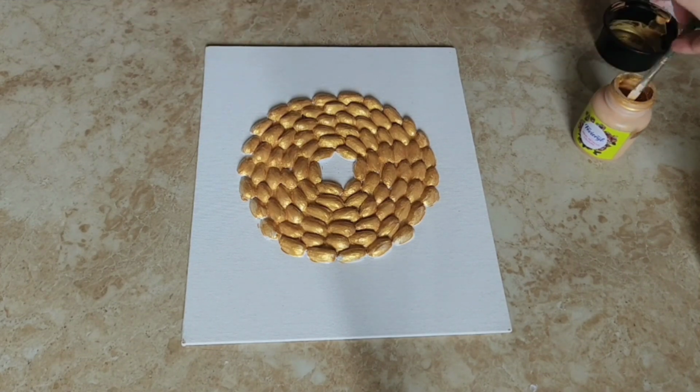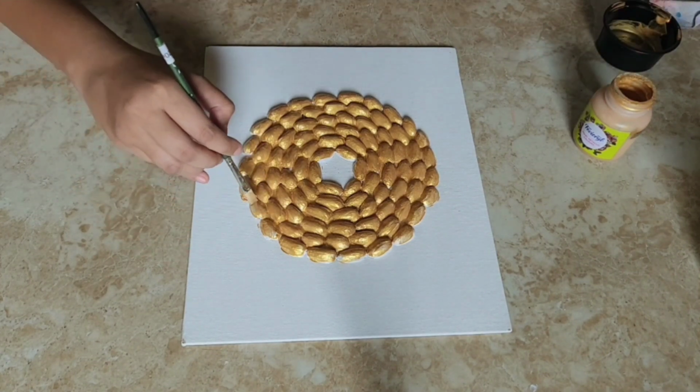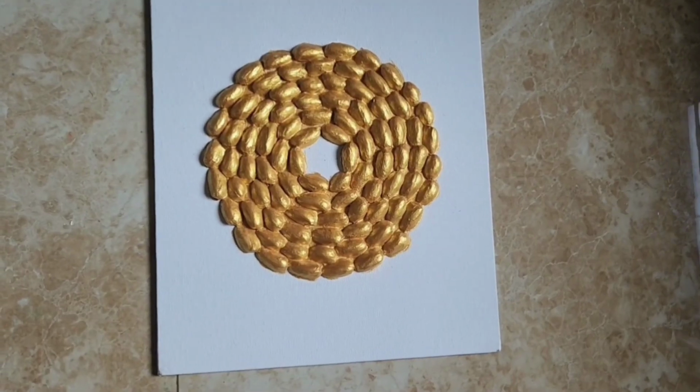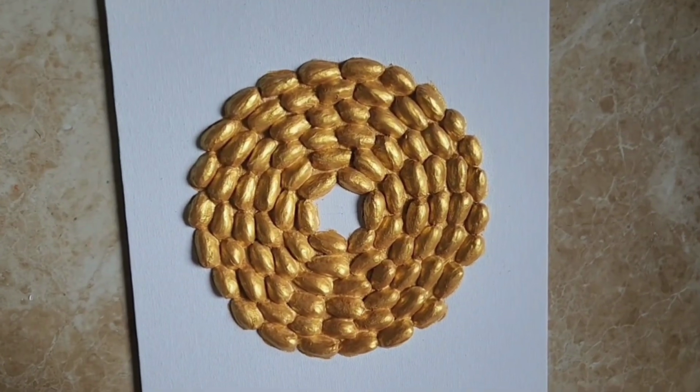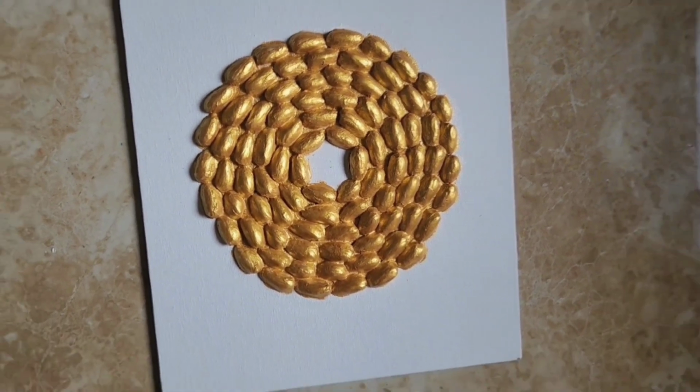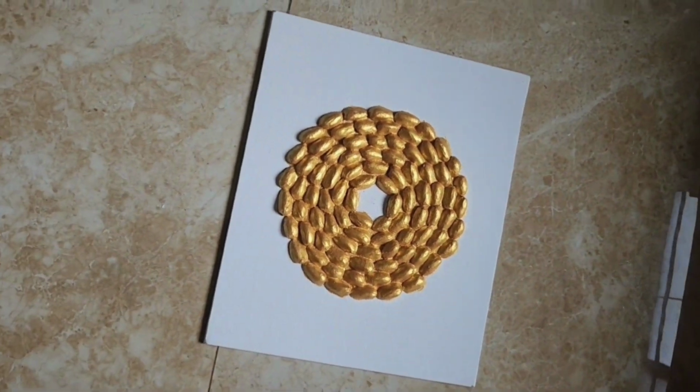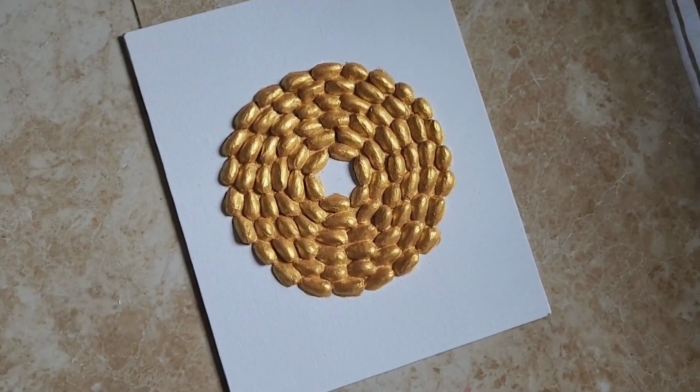But since I had already pasted the pistachios, I went for this approach, and as you can see, the painting has turned out beautiful. It is looking nice, and I'm so happy with it.